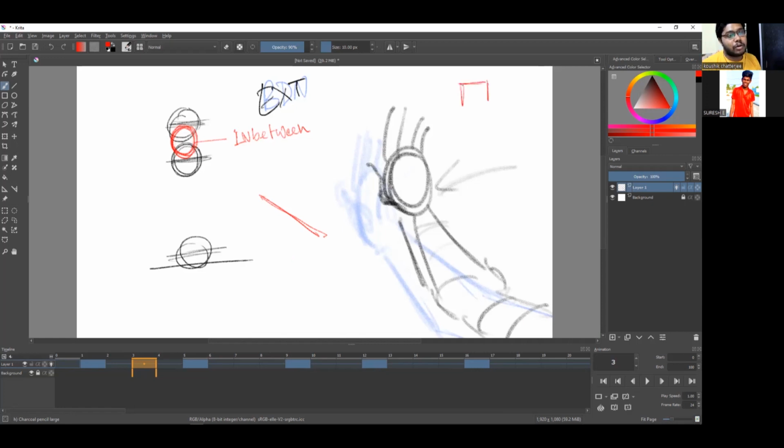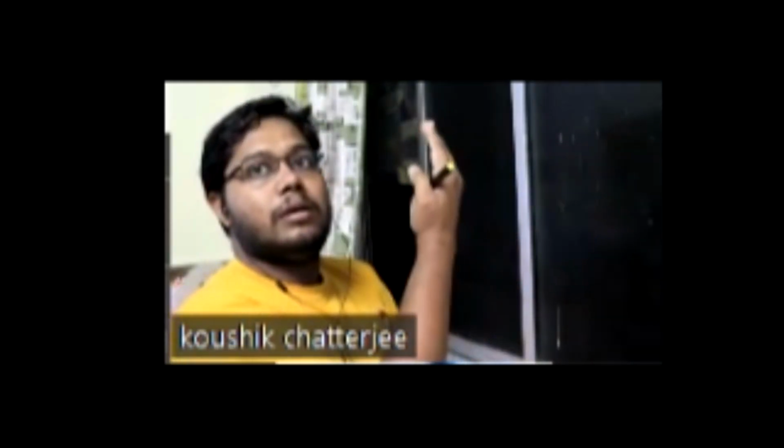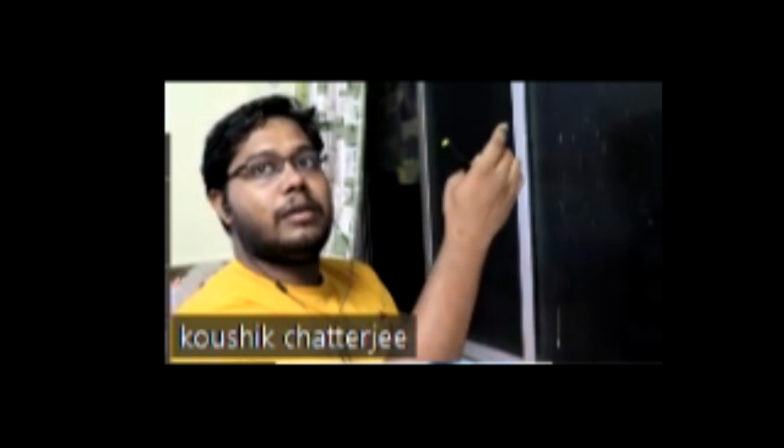Let's say you are morphing from this square to this triangle, so it will be something like this. This is an in-between. Are you getting it? It's like a mathematical form. I'm moving from this pose to this pose. The in-between will be here, like this.